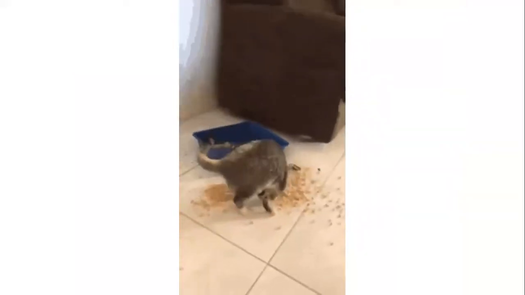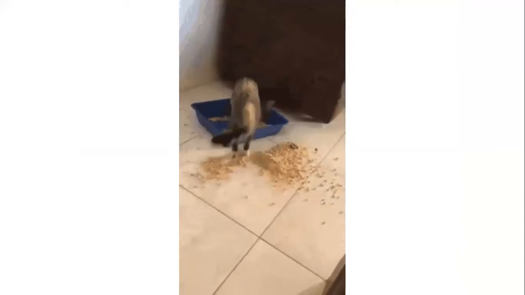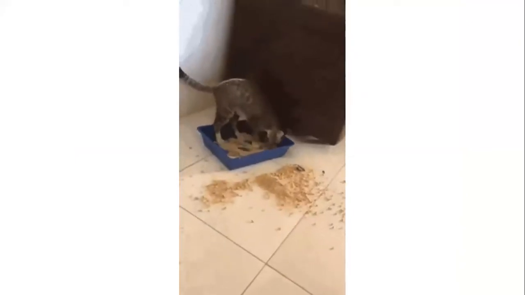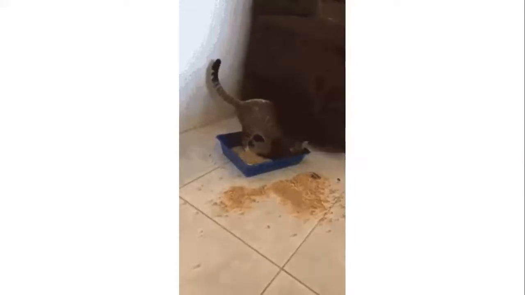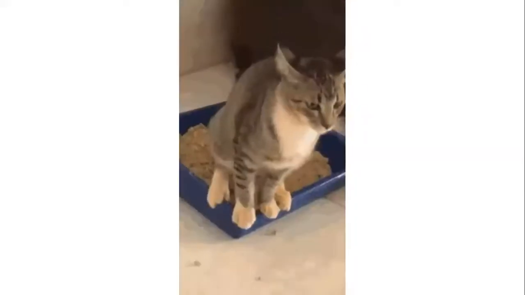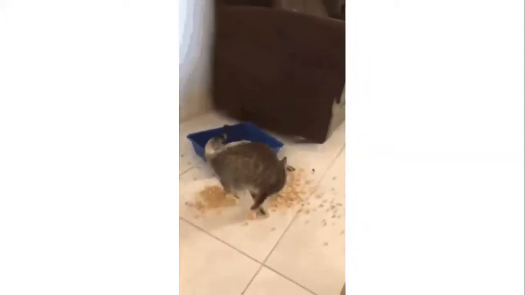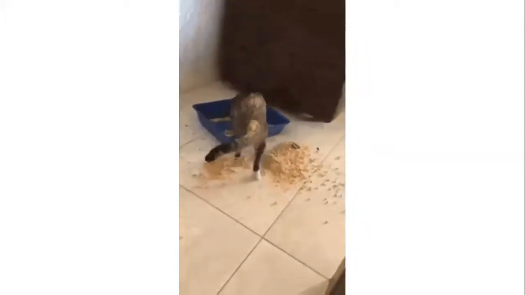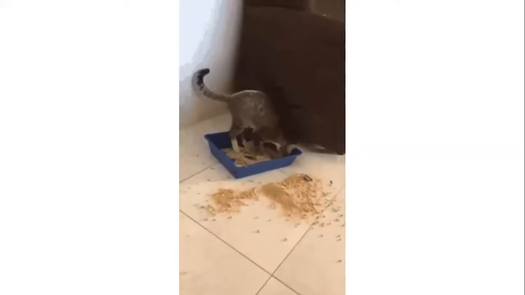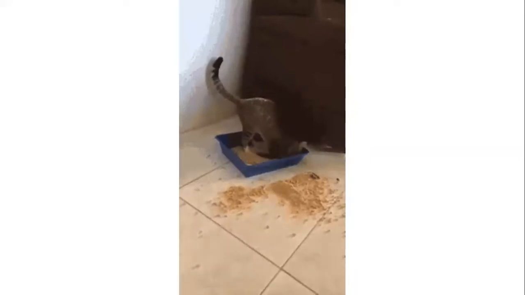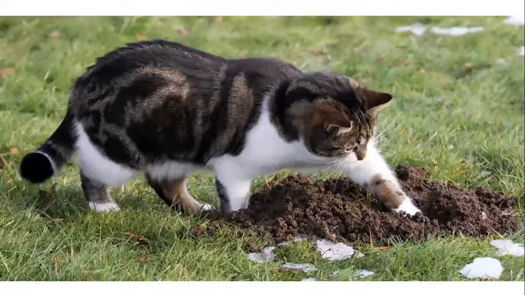Actually, the bigger predator animals, lions, cheetahs, jaguars, and all these animals do not mainly hide their feces the same as cats because they are predators already. They don't have natural predators in their habitat, but cats are a little bit smaller, so they are kind of scared of other predators smelling their feces and knowing where they live.